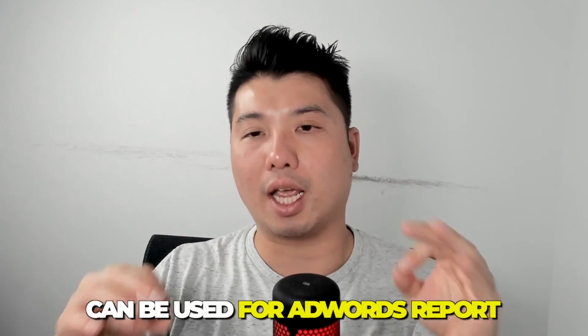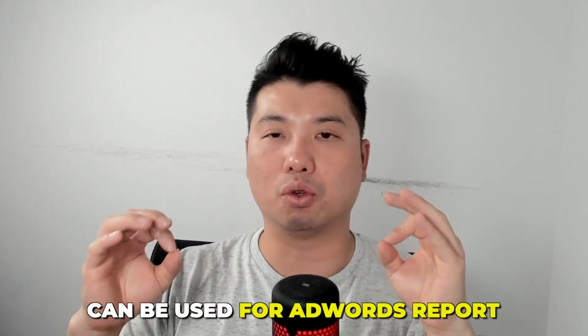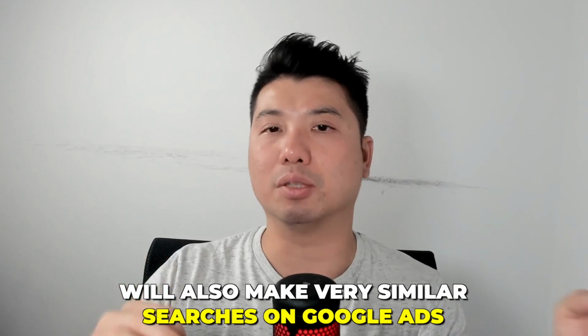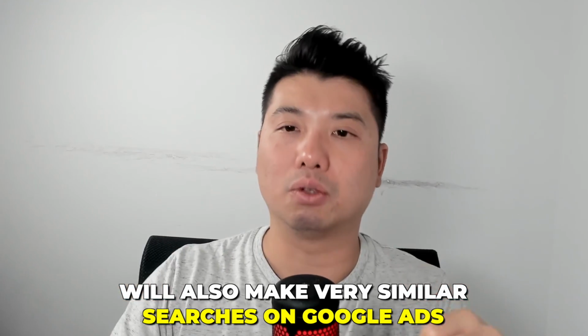Lastly, if you're running an off-Amazon advertising campaign from Google AdWords, the data that you glean from this report can be used for AdWords, because Google AdWords is also a keyword bidding type of platform. Again, it's not accurate 100% of the time, but you could bet that the customer who searched a similar search term on Amazon for your product will also make very similar searches on Google Ads, or at the very least, you're not starting from zero. So this is also another way that I would use the search term report.